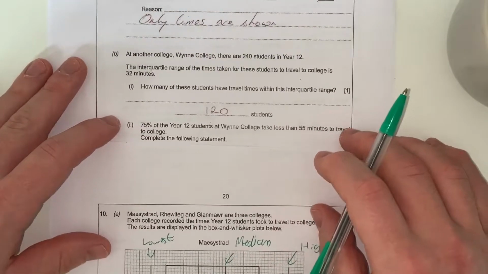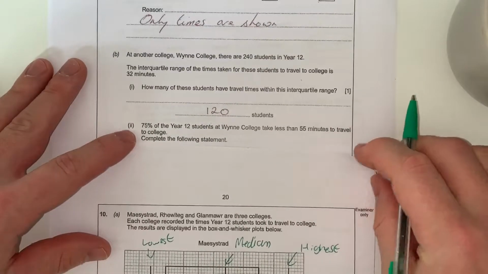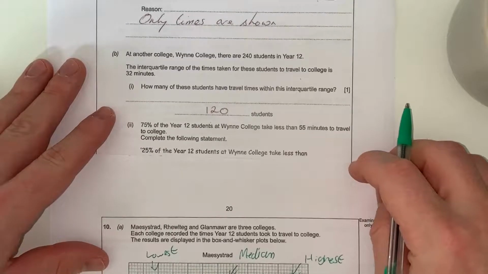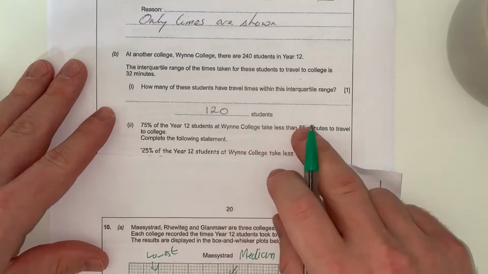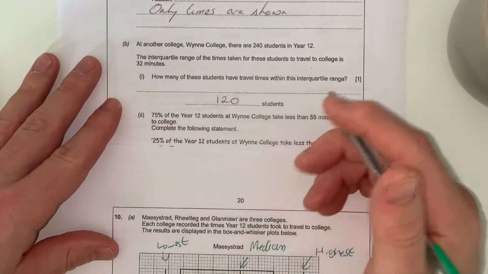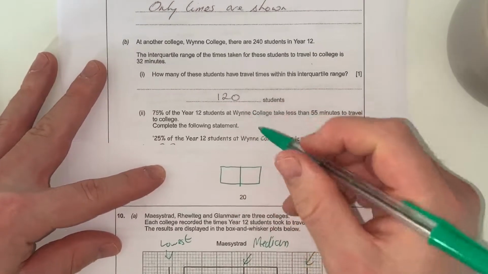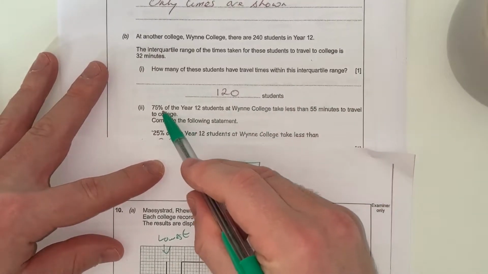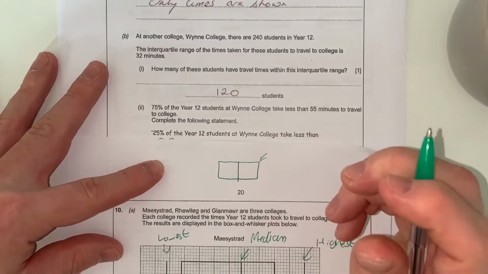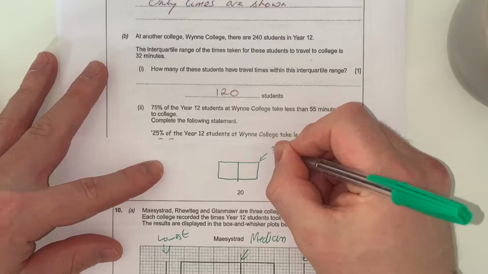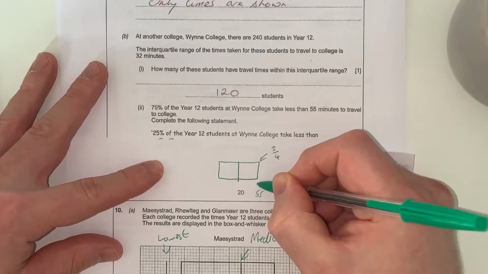75% of the year 12 students take less than 55 minutes to travel. Complete the following statement: 25% of the year 12 students take less than. So we need to use what we were given up above to help us with this. If I just quickly sketch a box plot, we don't know the median, but what we do know is 75%, because 75% is the same as 3/4. So at 3/4 we're at 55 minutes.